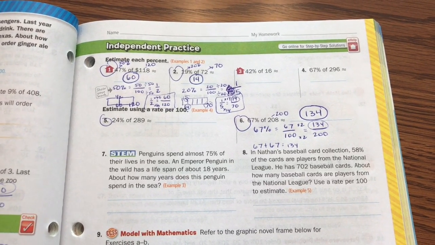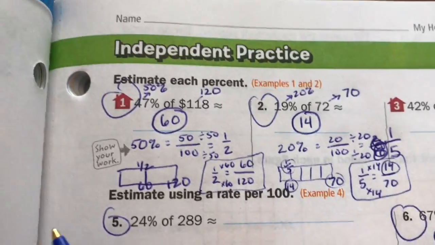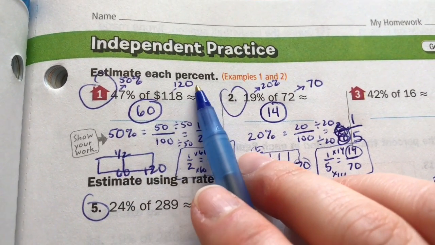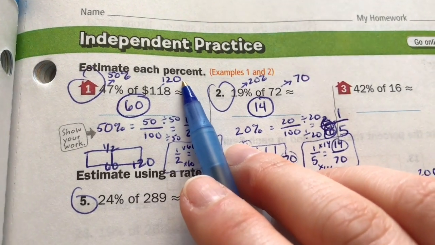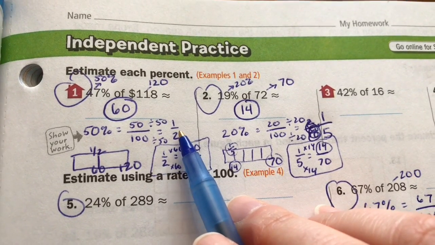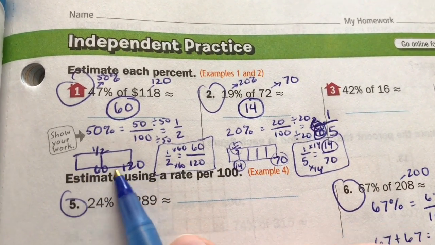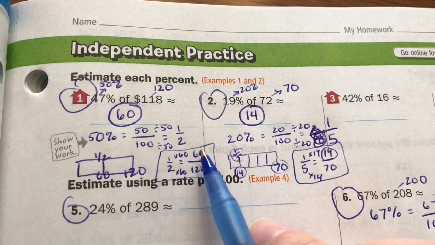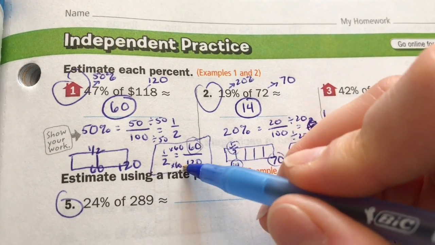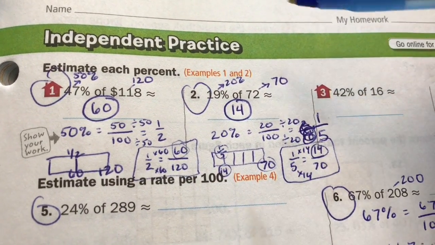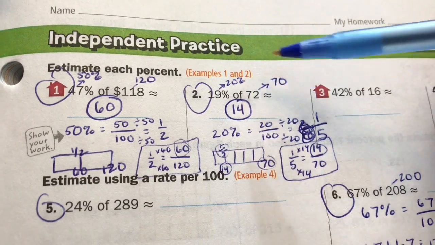All right, it's time to check your answers for independent practice, page 141. So let's take a look at number 1. In number 1, think of 47% as 50 and $118 as 120. Now, 50% as a fraction is 50 out of 100, which is 1/2. If you think about half of 120, half of 120 is 60. If you set up the equivalent fraction, half equals what out of 120? Multiply by 60, it gives you 60. Your answer is 60.